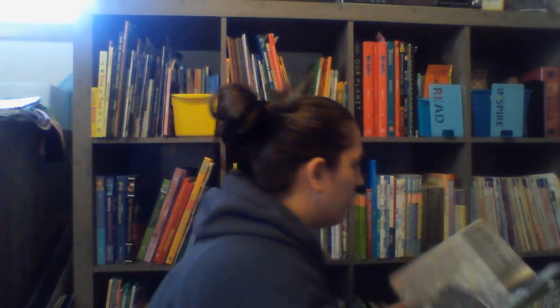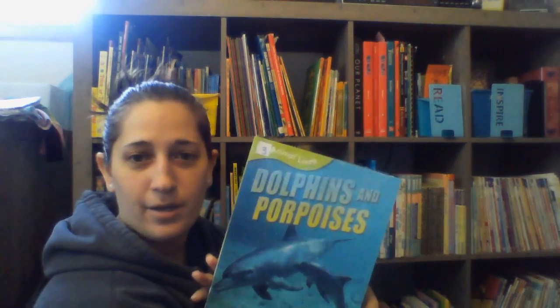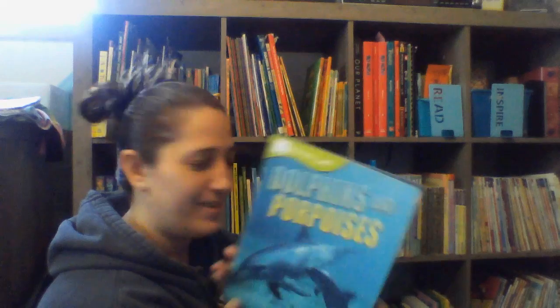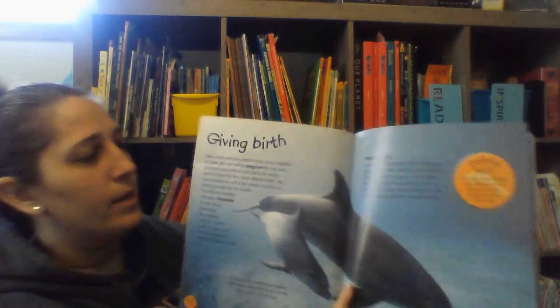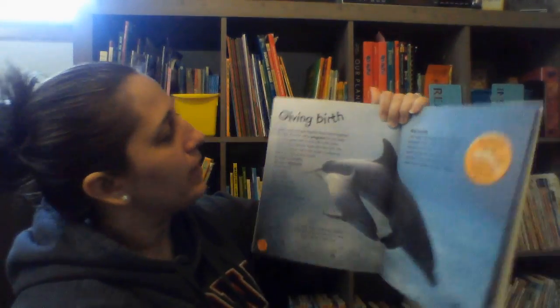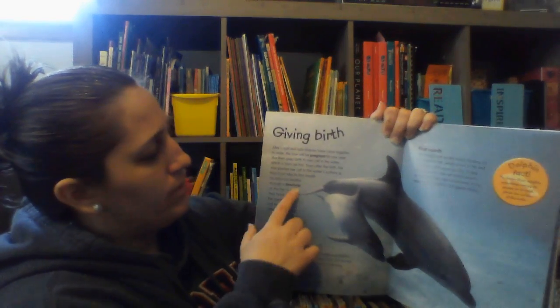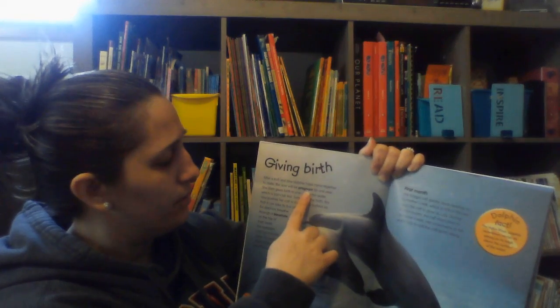I have another animal book here, and it's the same thing. I have another one. This one is on dolphins and porpoises. I just happen to have a lot of animal books at my house. Big fan, especially of the water animals. I liked all the water animals. Well, mammals, I guess. So here are some bold prints that we have here.